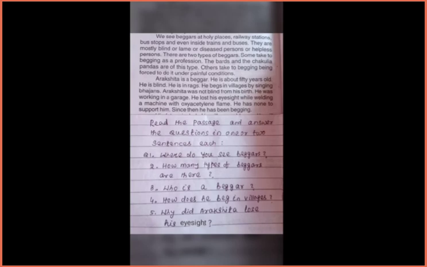Question 3. Who is a beggar? Orakhita is a beggar. How does he beg in villages? He begs. Does is used in the question, so beg takes the s. He begs in villages by singing bhajans.